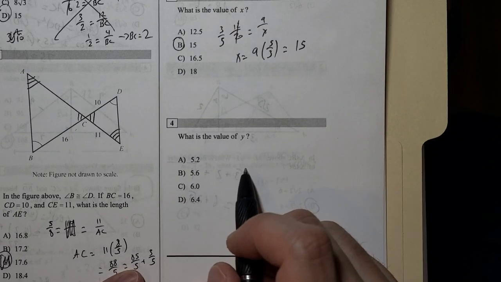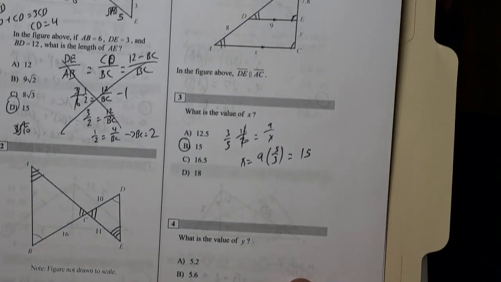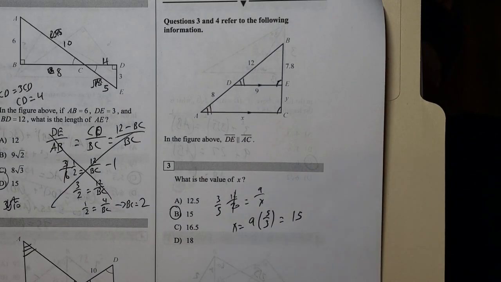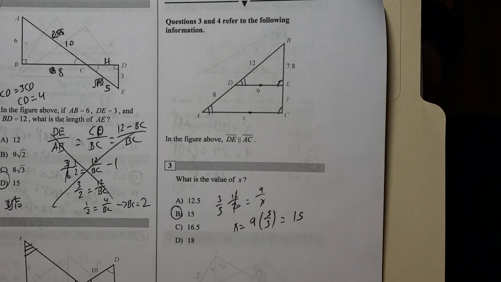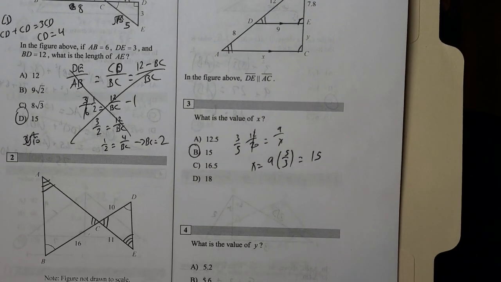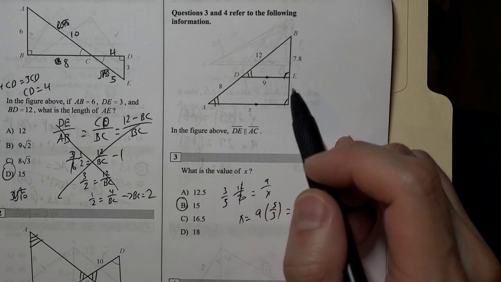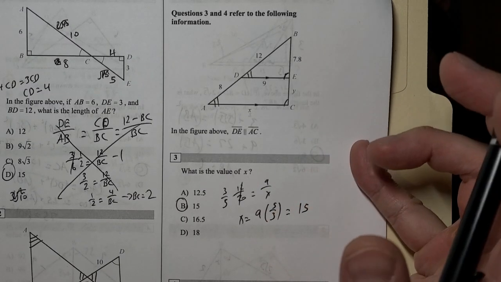So we just used the proportionality. What is the value of Y? Okay, so here's where we're going to use that theorem now, okay? As I said, actually, we don't even really have to use that theorem. So let's use what we have been doing so far.